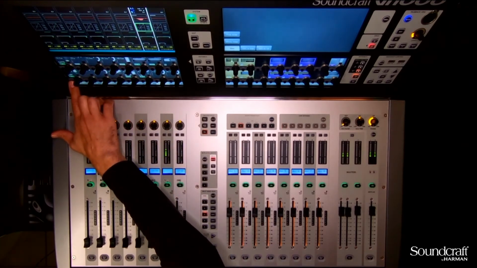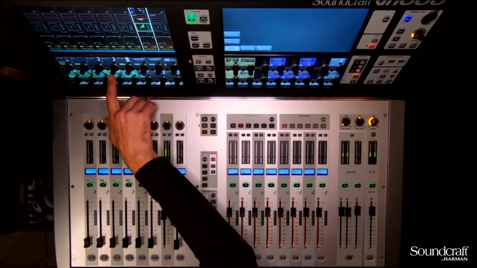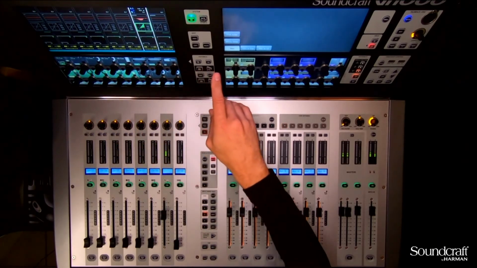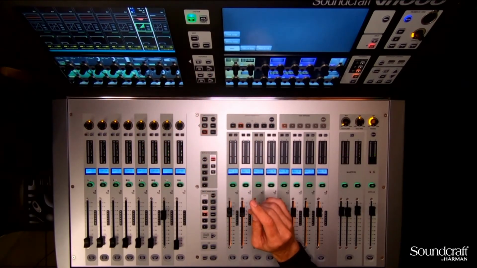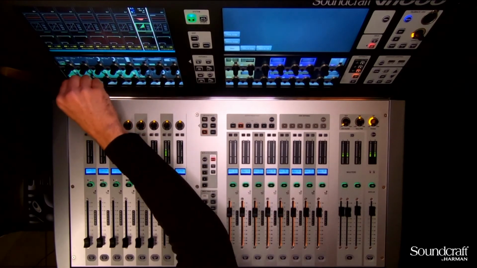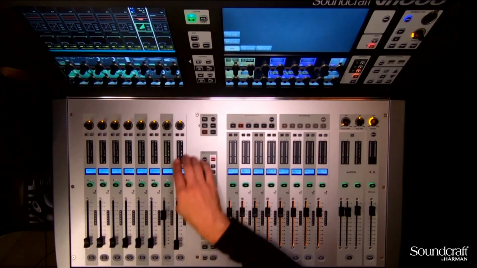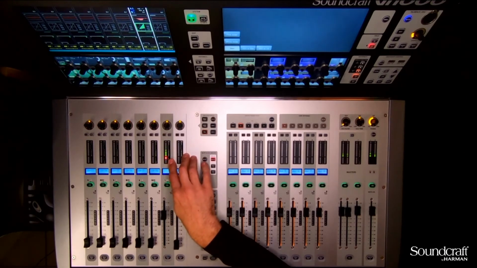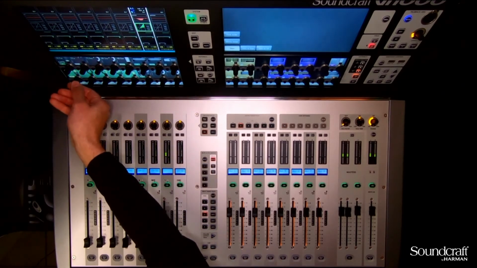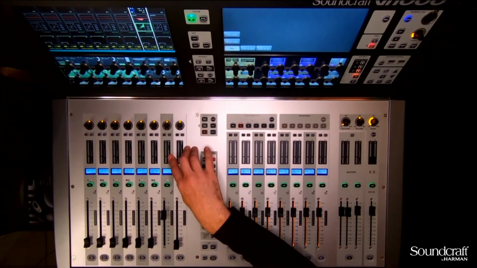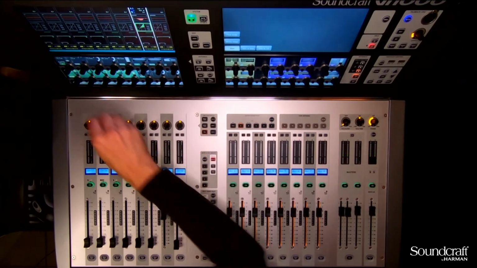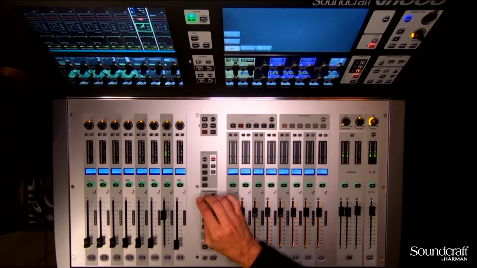Now I'll add compression, quite a high ratio, 1 to 5. I normally don't use such a high ratio, but I'm going to bring my threshold down quite a lot. When I whisper, the compression is not being triggered. As soon as I go loud, it kicks in. That's called pumping, by the way, when there's a huge amount of compression. We would never do that.